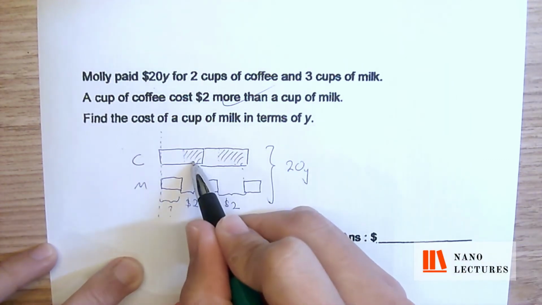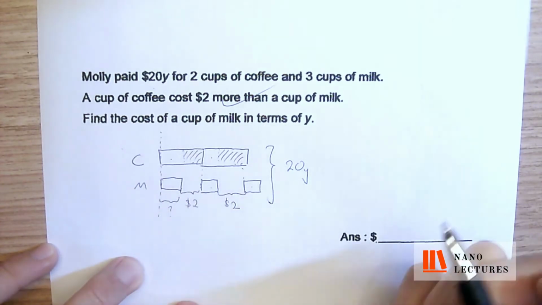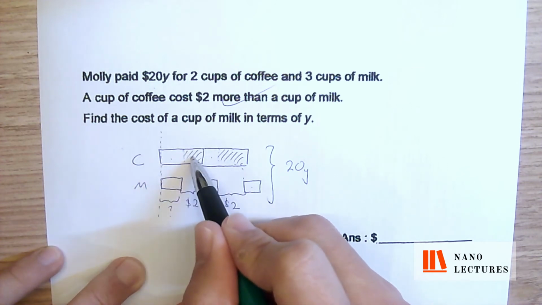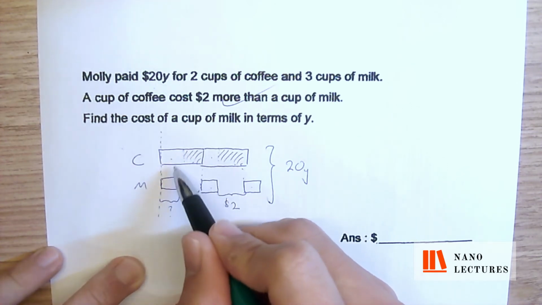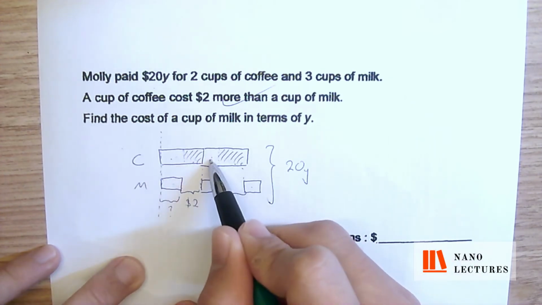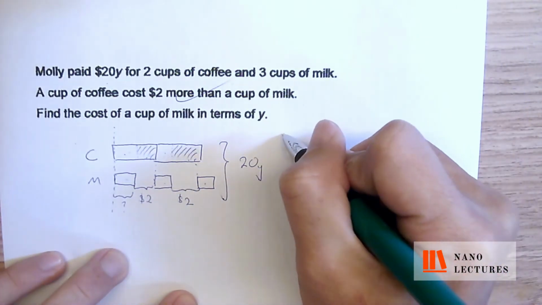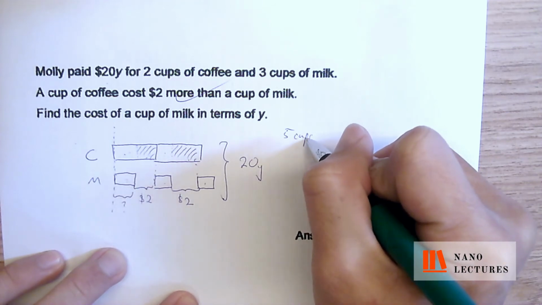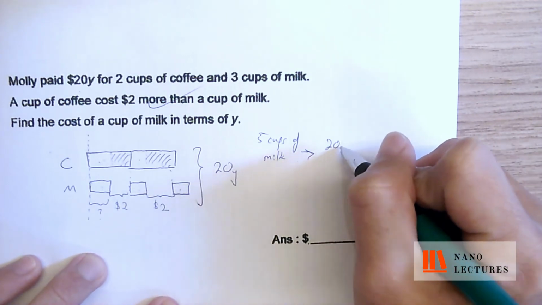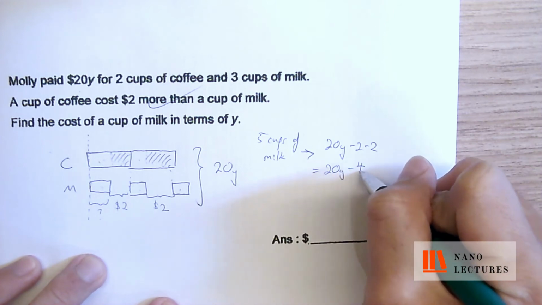If you minus this and you minus this, do you realize that you have 1, 2, 3, 4, 5 cups of milk? Okay, because they're all the same, right? Because if your coffee minus that $2, it will become the same cost as a milk. So if I take 20Y minus this $2 minus this $2, I'm going to have 1 cup of milk, 2, 3, 4, 5. Okay, so my working will be 5 cups of milk, arrow, 20Y minus 2, giving me 20Y minus 4.